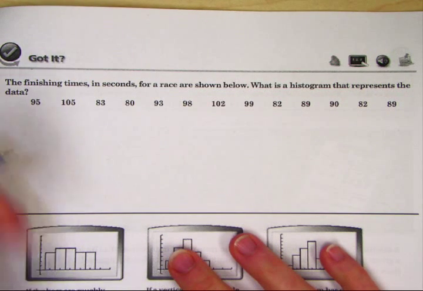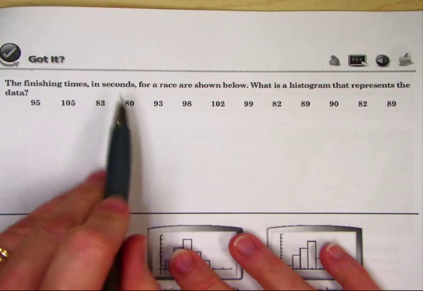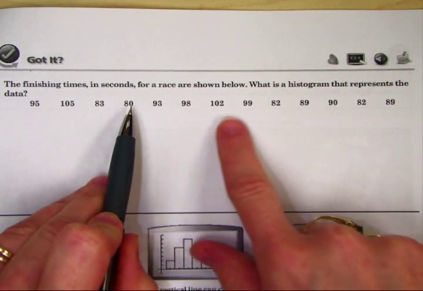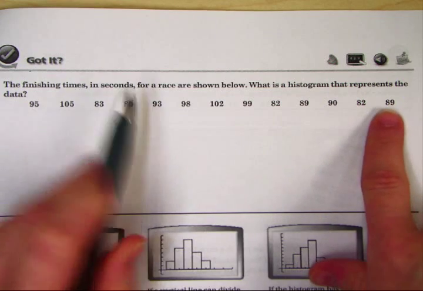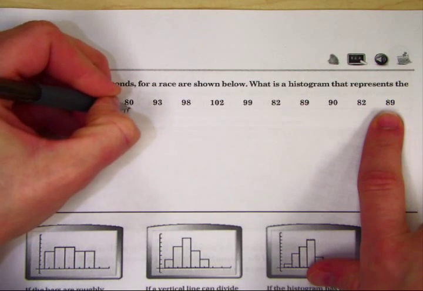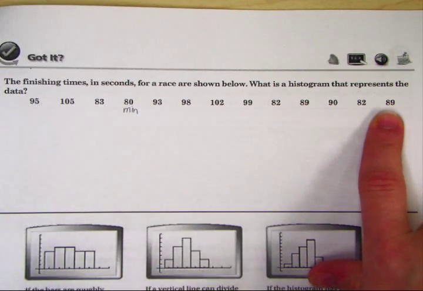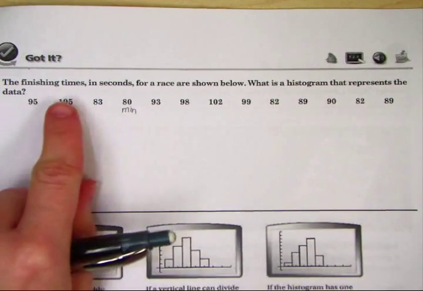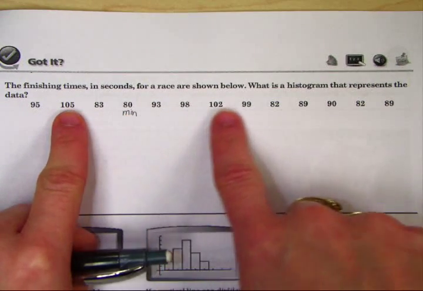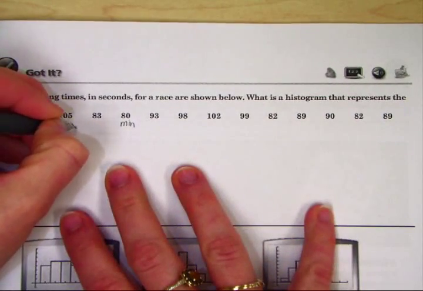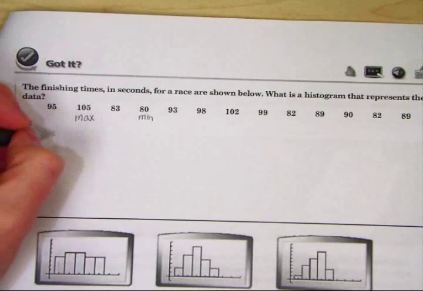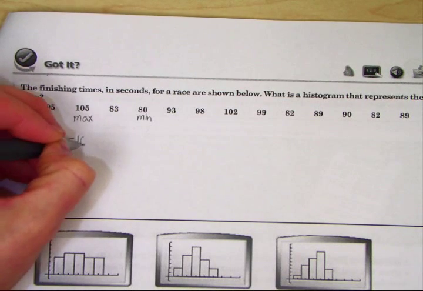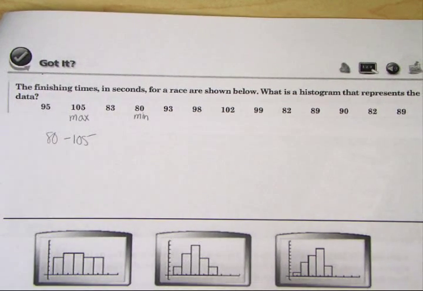So we should probably find our smallest number. 80. I see that 80 is the minimum. Now we want to go through and find the highest number. I see that 105 is the max. So when I think of 80 to 105, I know the difference there is 25.